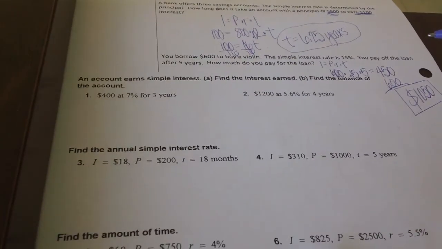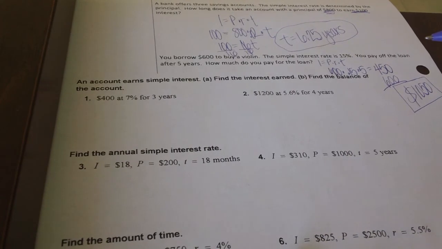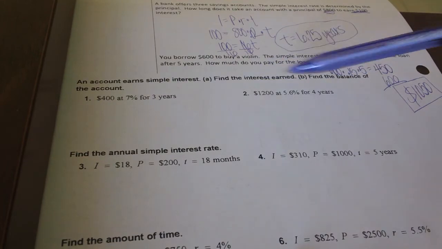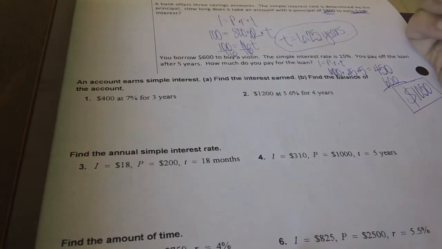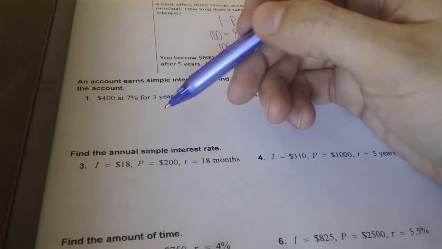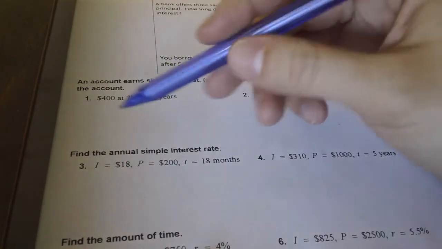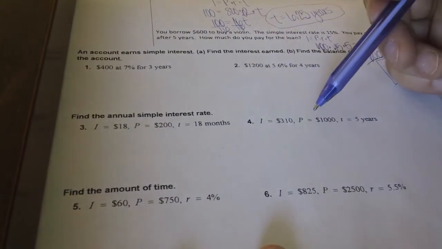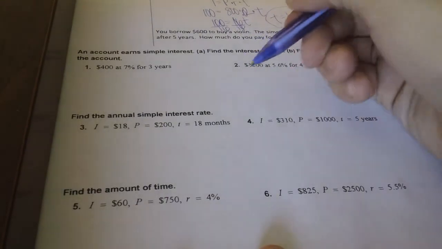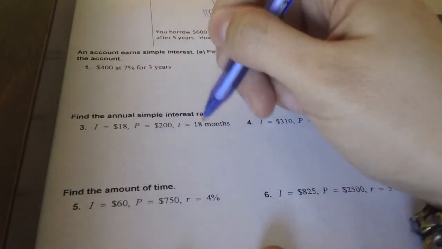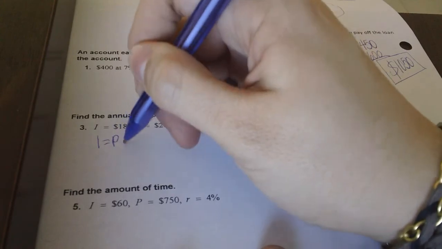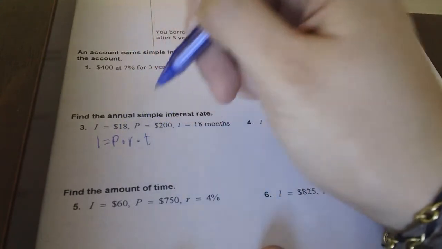Okay, we have 6 homework problems. On the first set, you have to find the interest and then find the new balance for the account. So after you find it, we're going to add it. On the second 2 problems, I give you I, P, and T, and you have to find R. So I equals P times R times T.